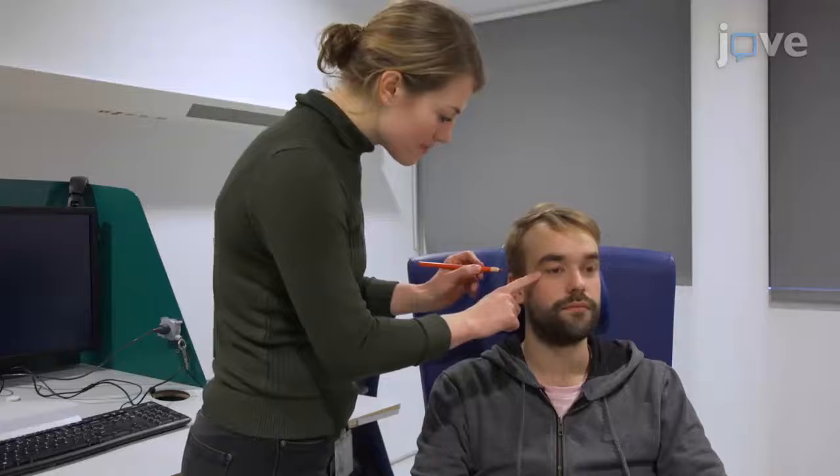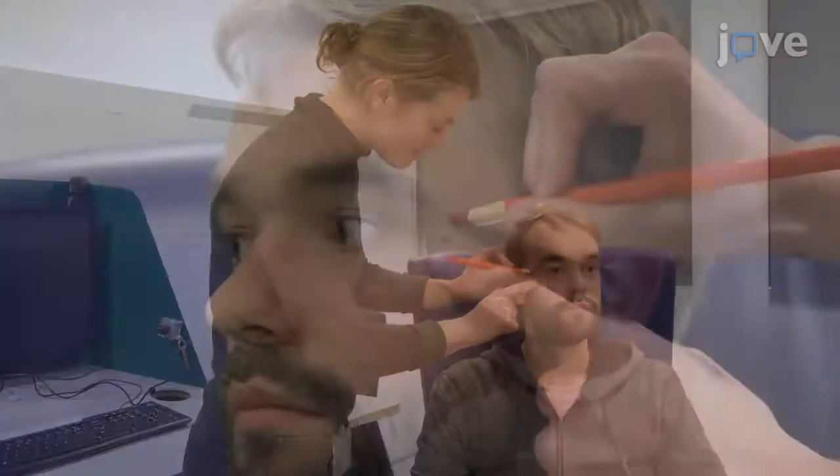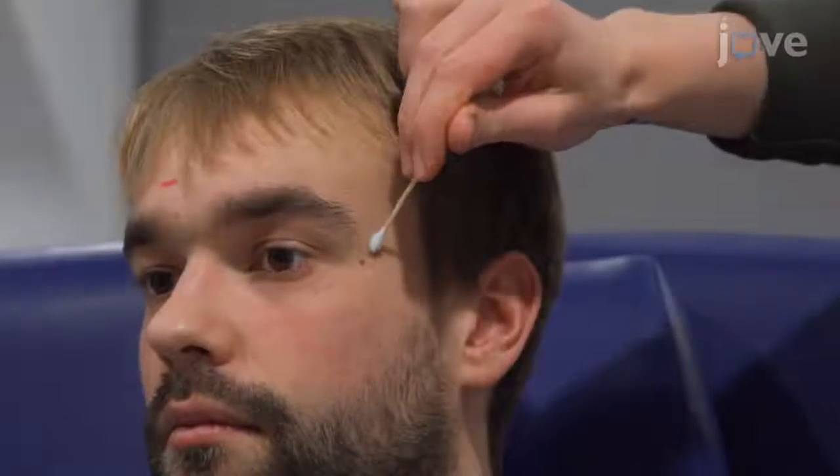In this step, identify the outer canthus of the right eye. Repeat this procedure for the left eye. Then, identify the place for the ground electrode 2 centimeters above the nasion. Thoroughly rub the sites of the eye electrodes using a cotton wipe.